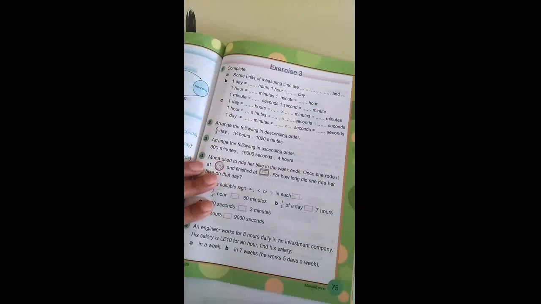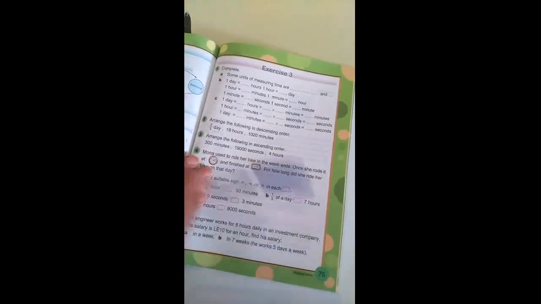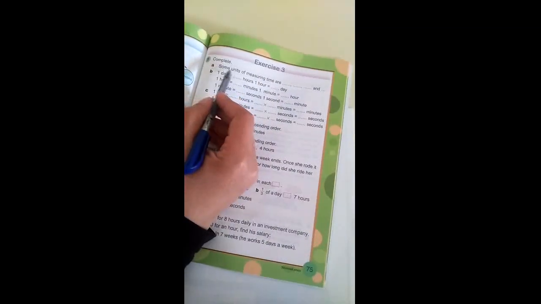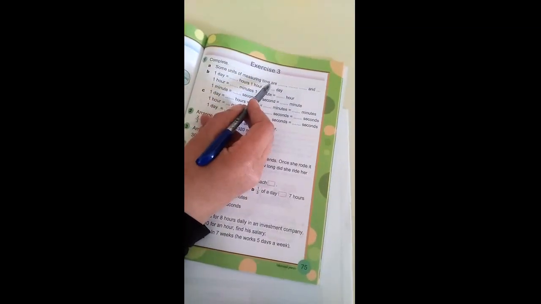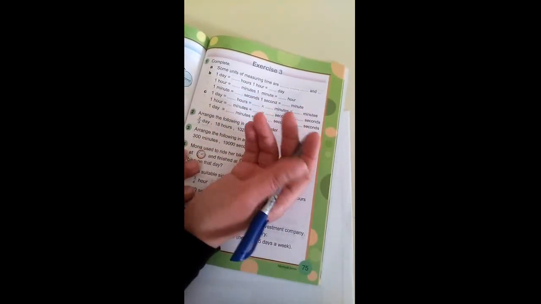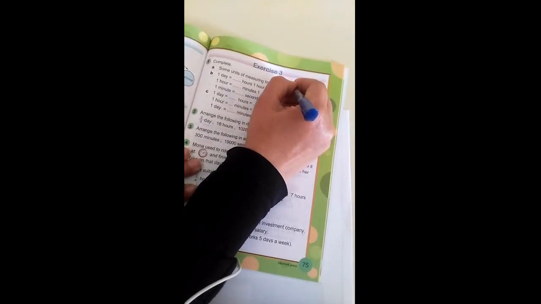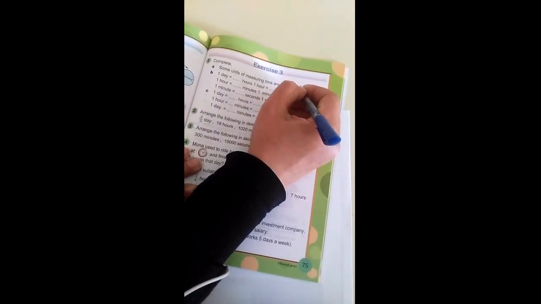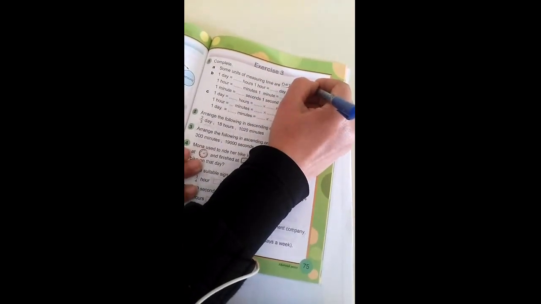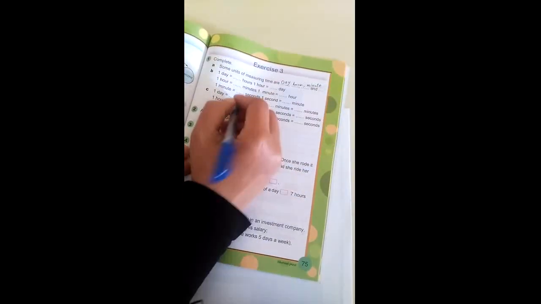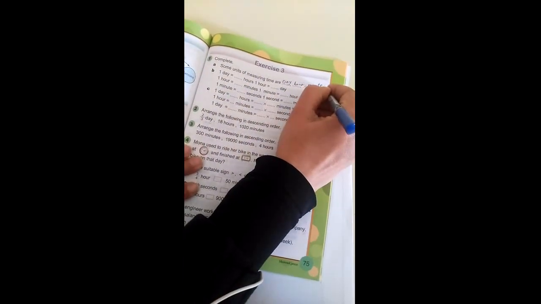Okay. Now open your book, page 75, and solve with me. Some units of measuring time are, what are the units of time? I said before, a day, and an hour, and a minute, and a second.